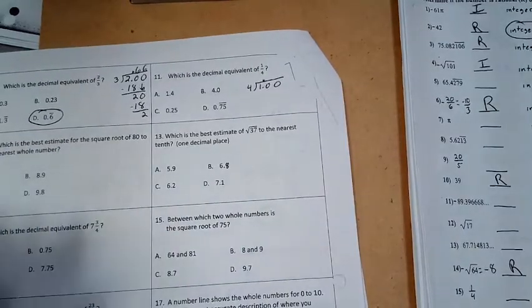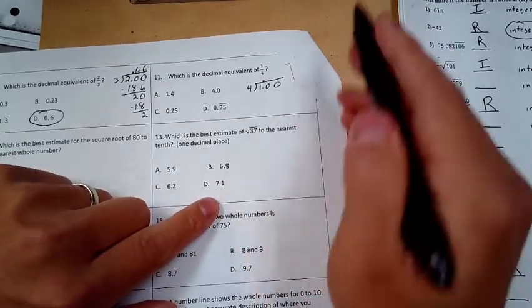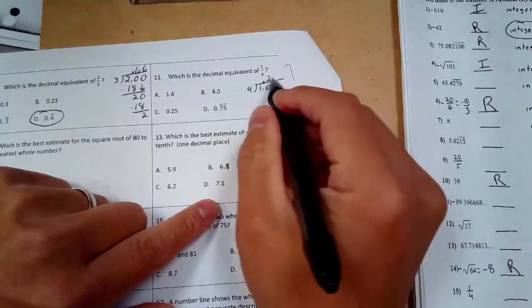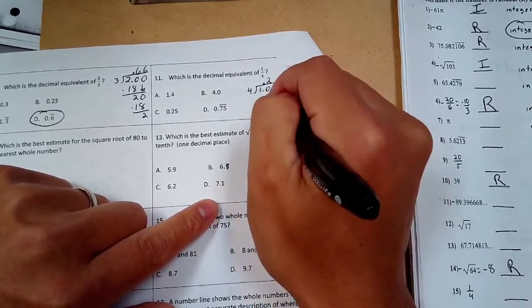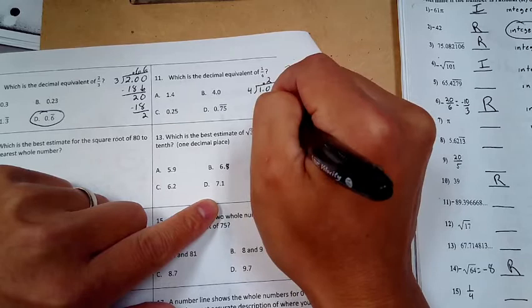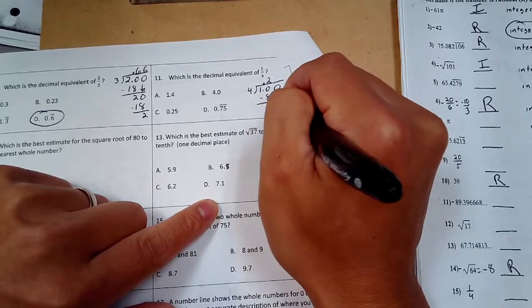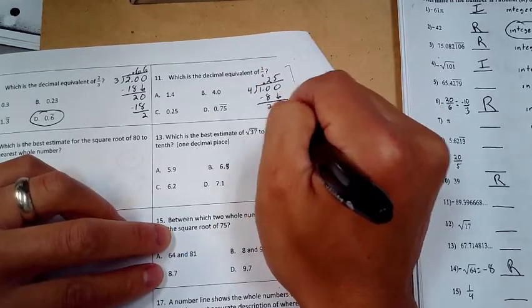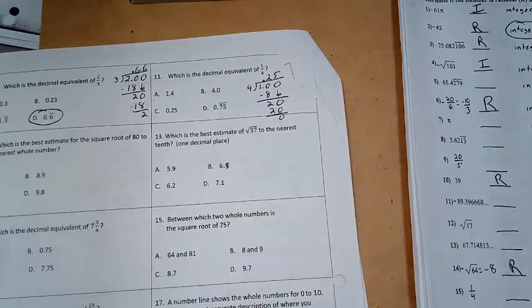4 doesn't go into 1, but 4 does go into 10. 4 goes into 10 2 times. 2 times 4 is 8. And when I subtract, I get 2. And I bring down the 0. 4 goes into 20 5 times. 5 times 4 is 20. And then I get my remainder of 0. There's the 0.25.